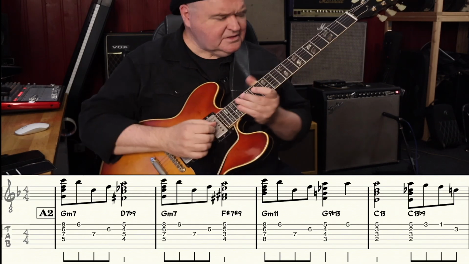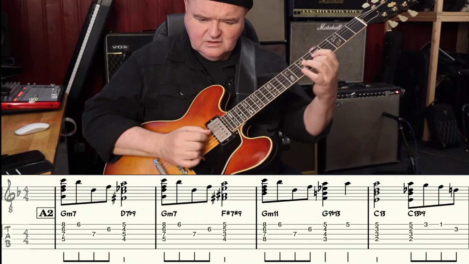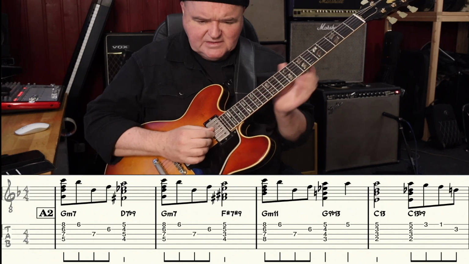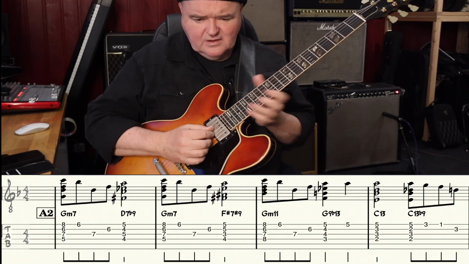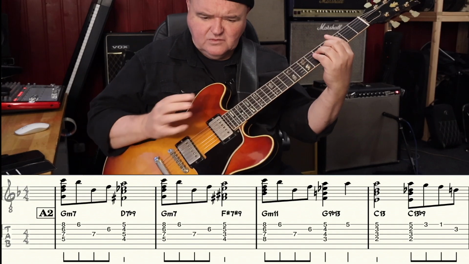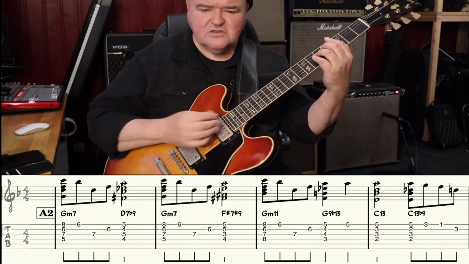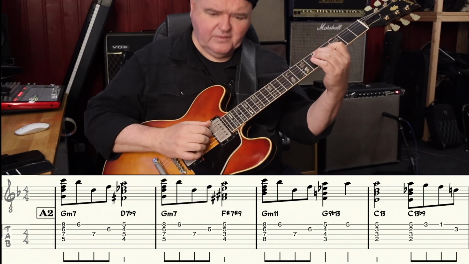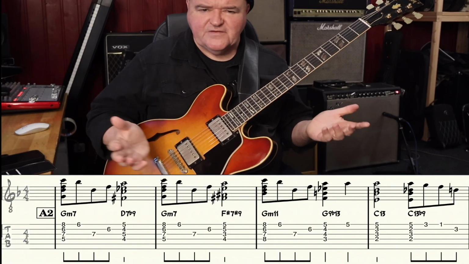So what I did in this case was, instead of playing C713, I thought, let's make this a D7 flat 9, because that D7 will lead us back to G minor in bar 10. It's just something different.